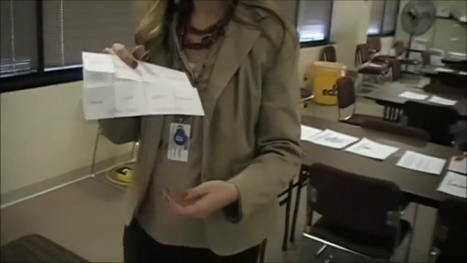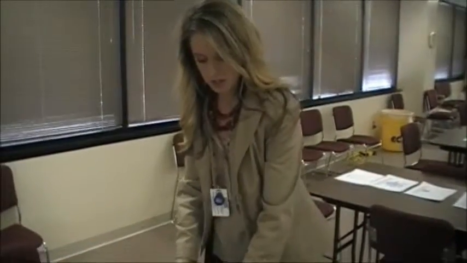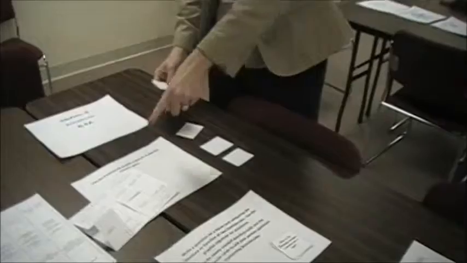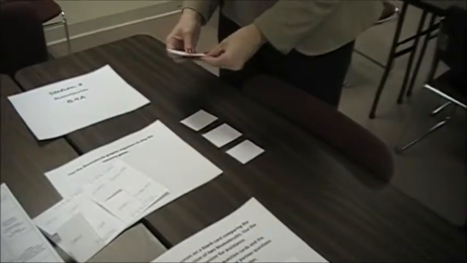What I want them to do with this is great information for them, but they need to be able to use it. So I've cut out that graphic organizer, and I want them to play a memory game with it. So just turn them over, and they might have partners for this. They can use their graphic organizer for assistance.